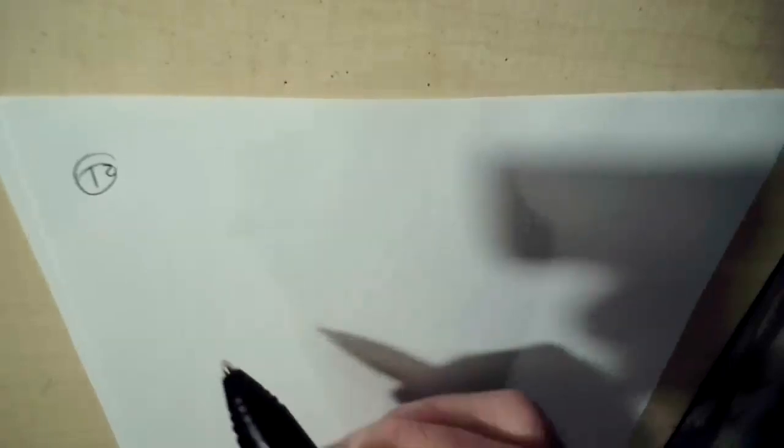Number 12. Hang on just a second. I'm going to see if I can move this a little bit. How's that? Is that any better? Okay. Number, where are we? 12.